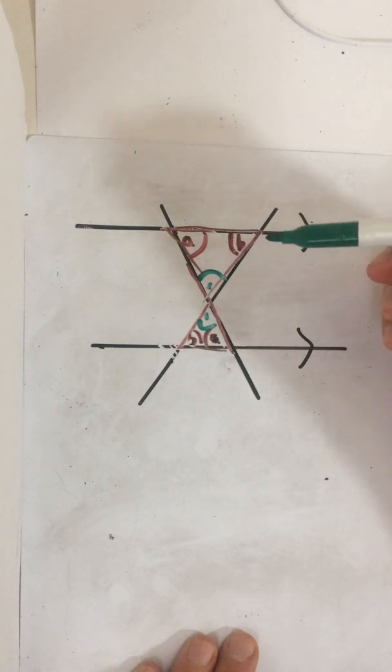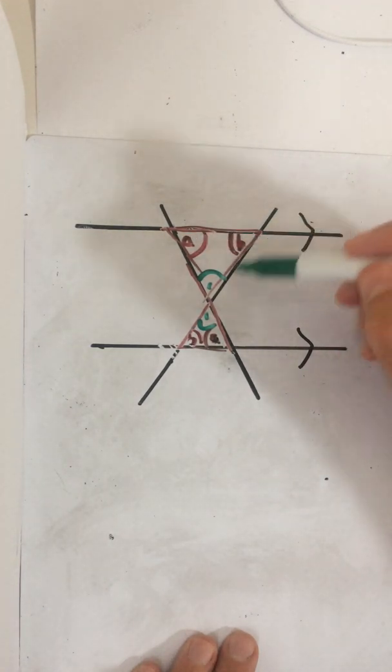So we can see these are similar triangles because all the angles are the same.